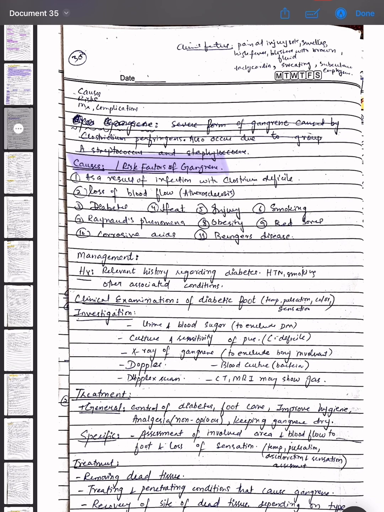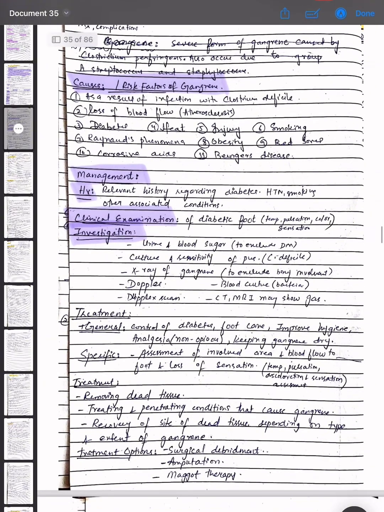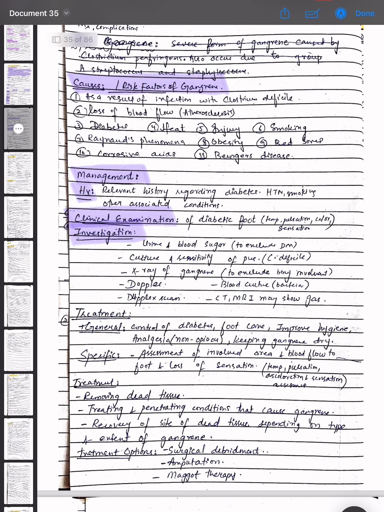What is the management? First of all, we will take the relevant history regarding diabetes, hypertension, smoking, and other associated conditions. Then we will do the clinical examination of the diabetic foot, that is temperature, pulsation, color, and sensation. Then we will do the investigations: urine and blood sugar to exclude diabetes mellitus, culture and sensitivity of pus for Clostridium, X-ray of the gangrene to exclude bony involvement, Doppler, blood culture for bacteria, and CT or MRI.